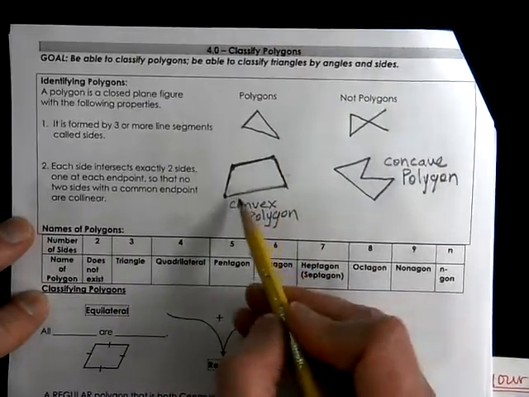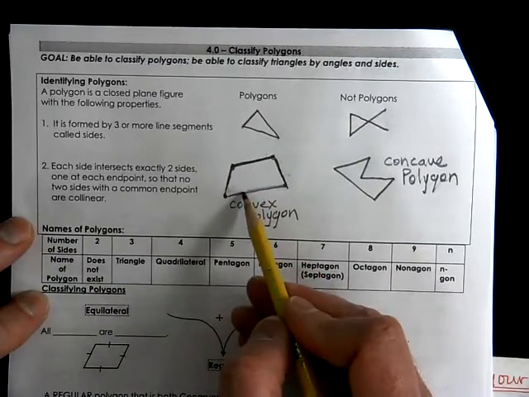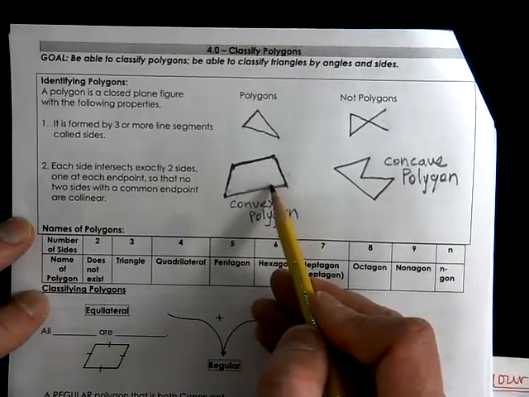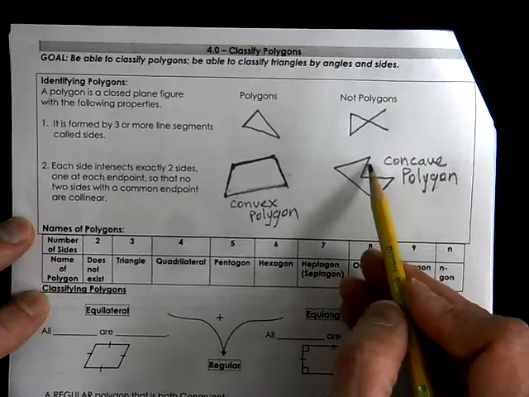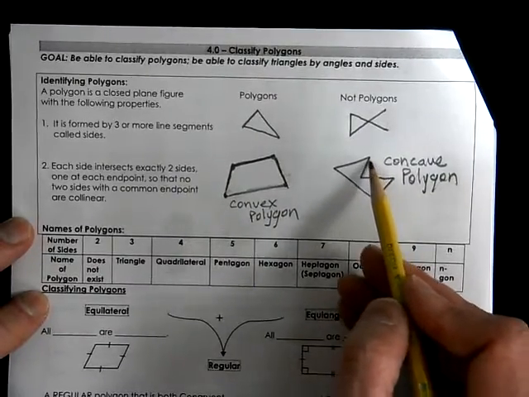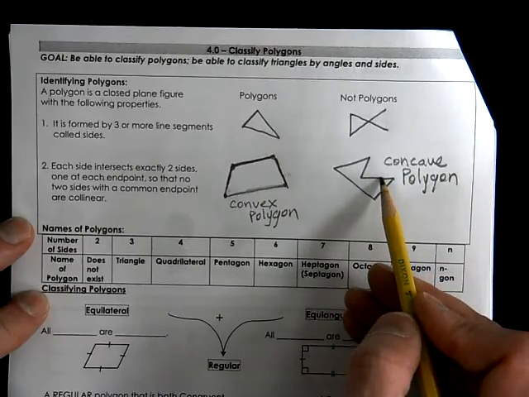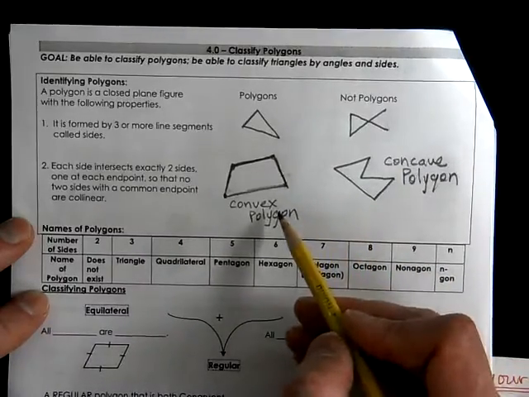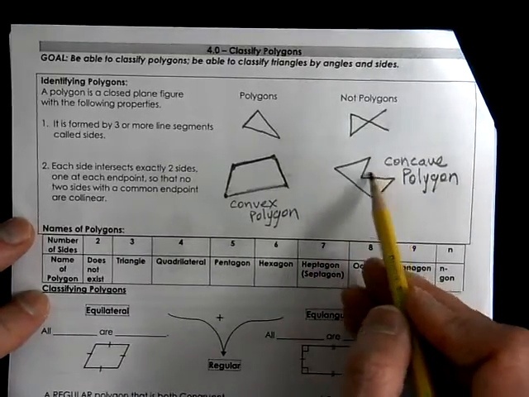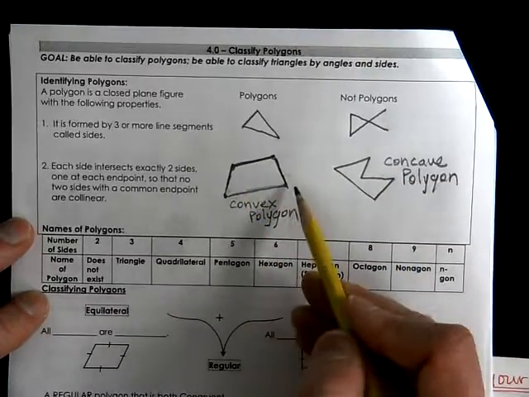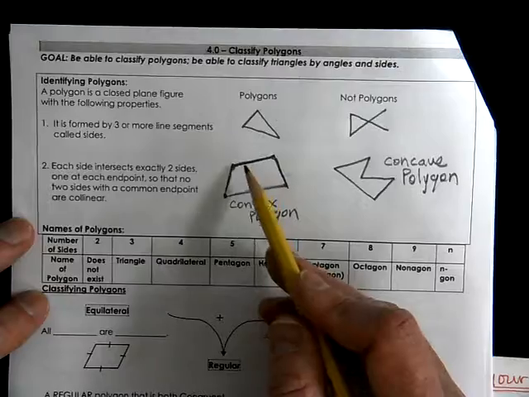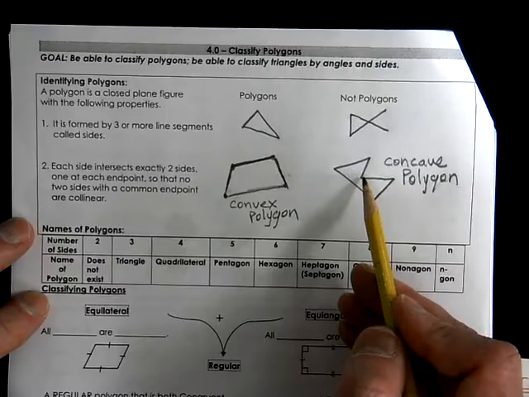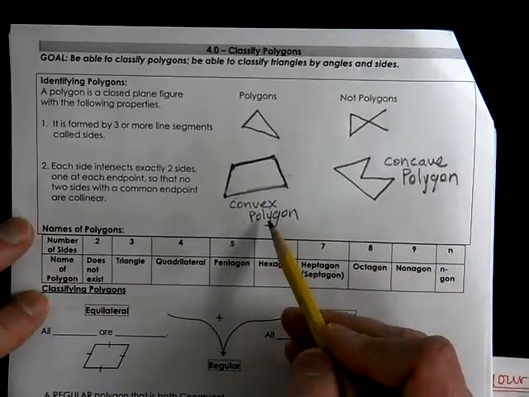Convex polygon, any 2 points that are on the figure, if you would connect those, you would be on the interior of the shape. If you look over here, if you connected these 2 points together, you would be on the exterior of the shape. So that's an easy way to identify if you are concave or convex. Concave has a cave in it. Convex does not. The vertices always point out from the shape. Concave, the vertex is going to point into the shape. We're not going to work with concave. We're only going to work with convex.